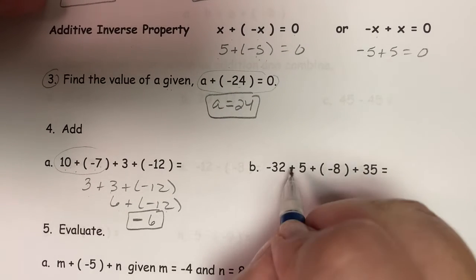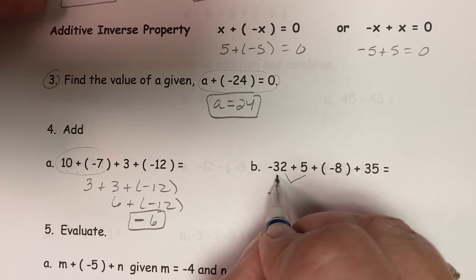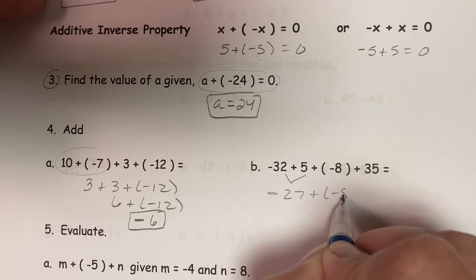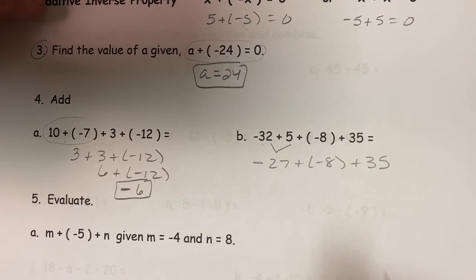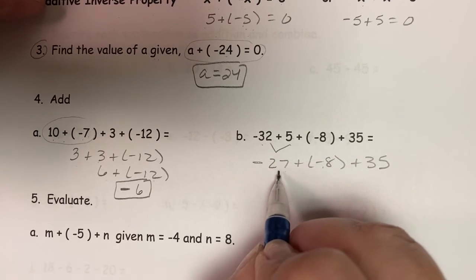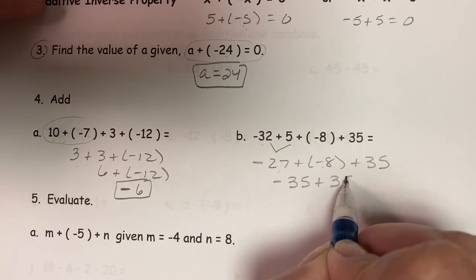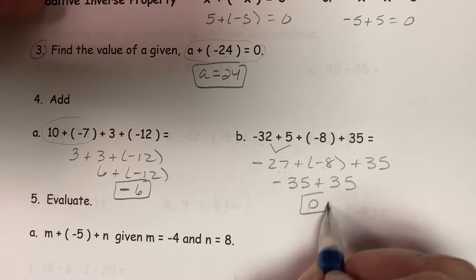Let's go over here to B. Negative 32 plus 5. Well, if I add those, first of all, I'm going to get a negative because the 32 has the larger absolute value. And if I find the difference, I'm going to get 27. Here I'm adding two numbers with the same sign. So I add the absolute values, and my answer is going to be negative. So that's going to be negative 35. And look what I have. The opposite, so I know their sum is going to be 0.